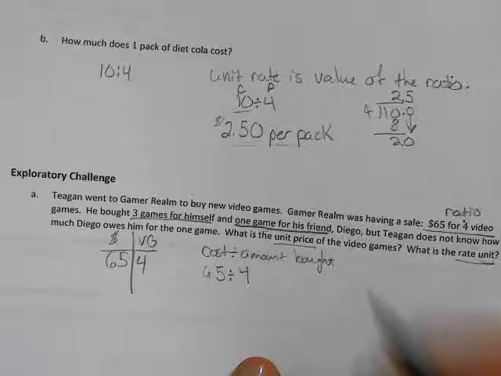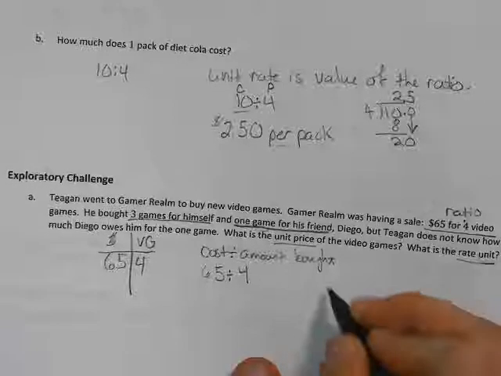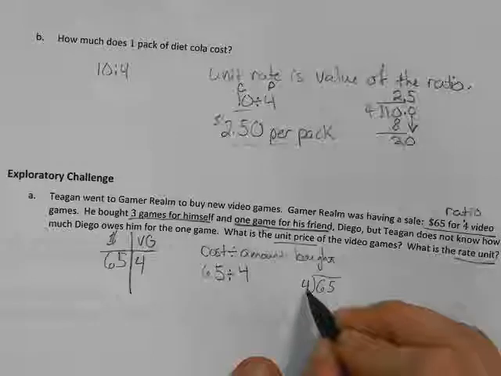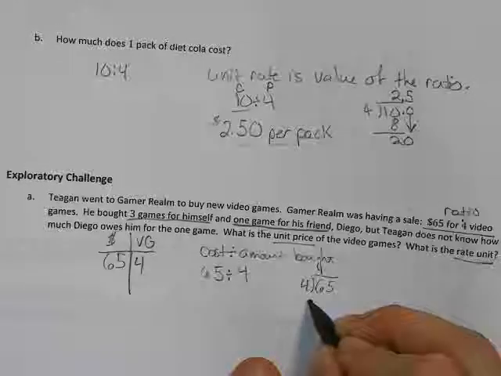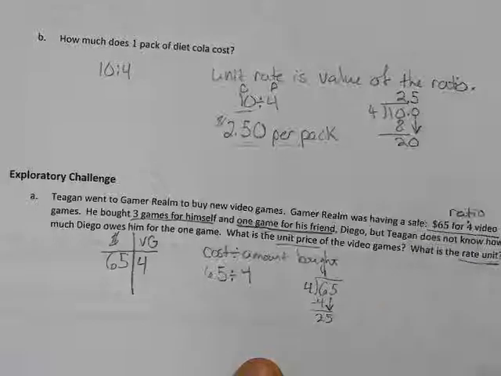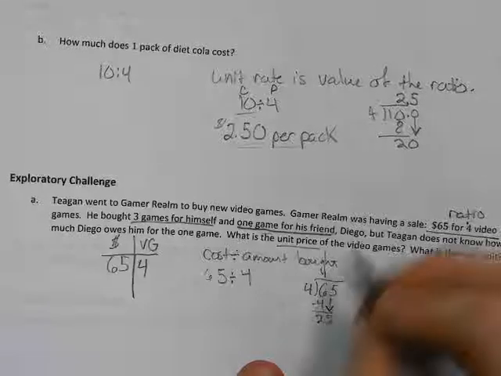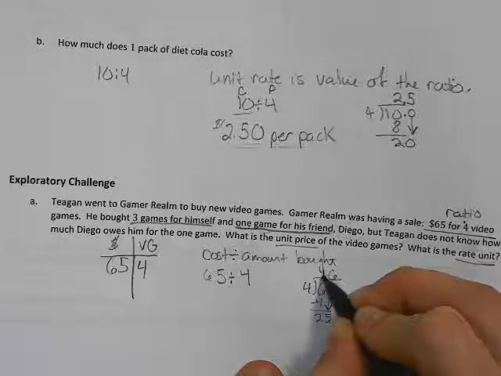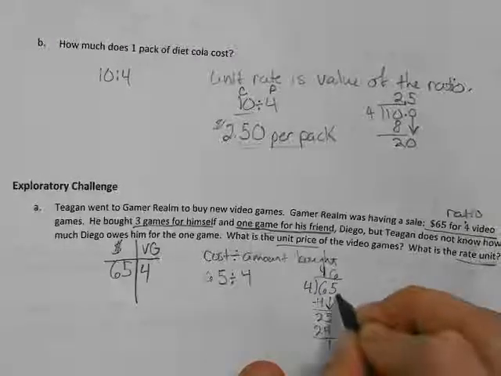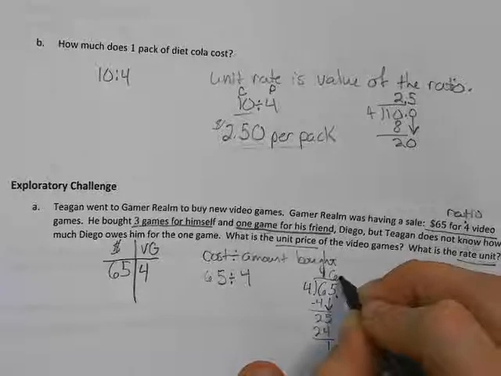So then we need to set up our long division. So we have 65 divided by 4. 4 goes into 6 once. We subtract 4, you get 2, bring down your 5. That's 25. 25 divided by 4 is 6, which is 24. We get a 1, put our decimal, add a 0, bring that decimal up.